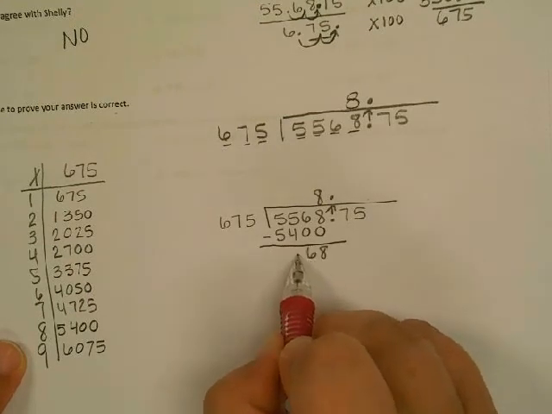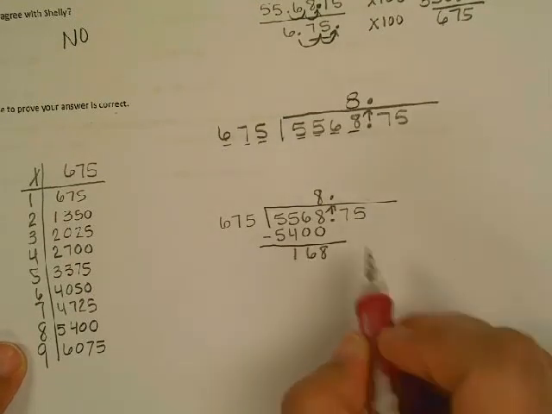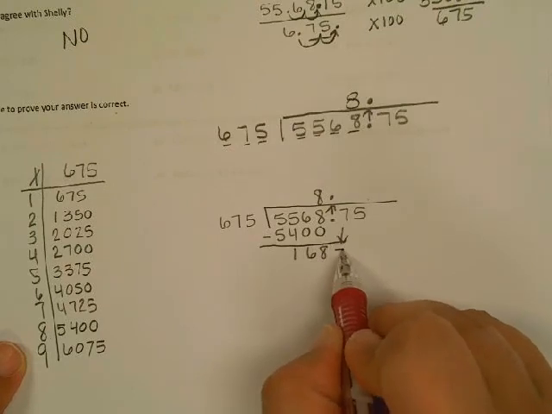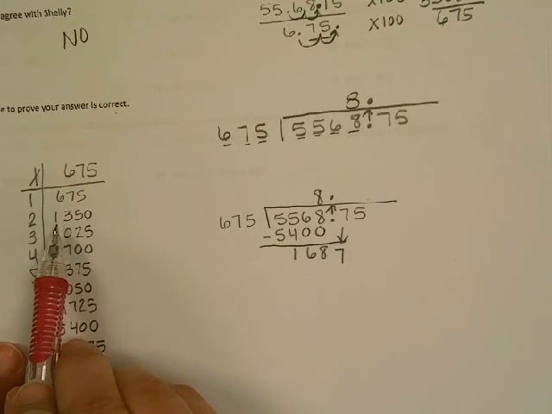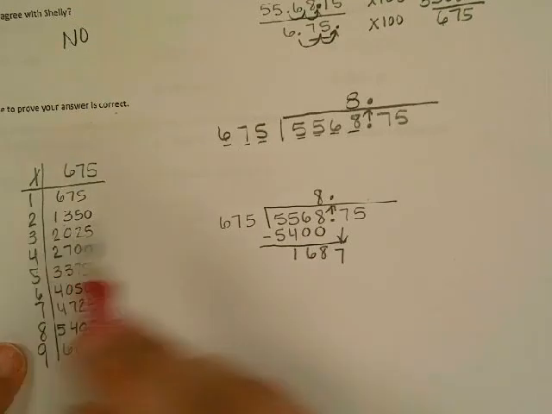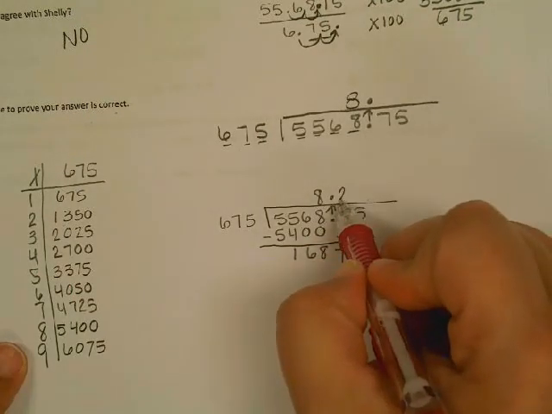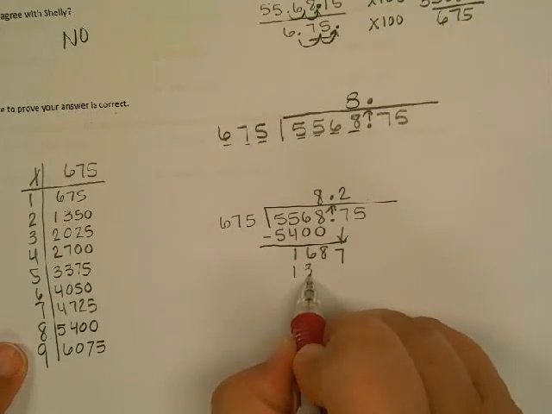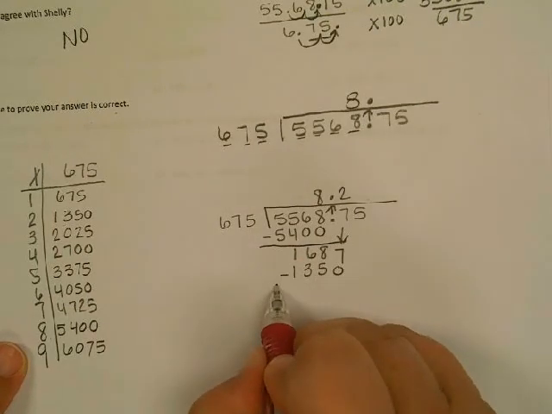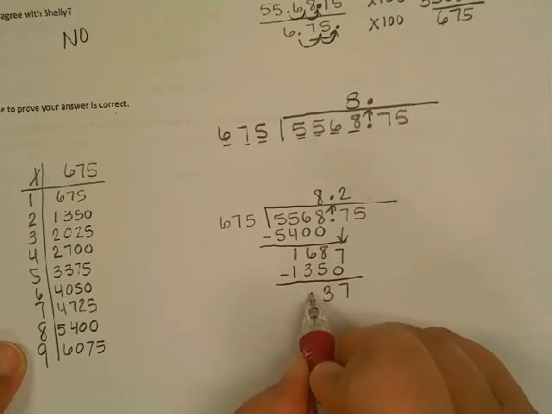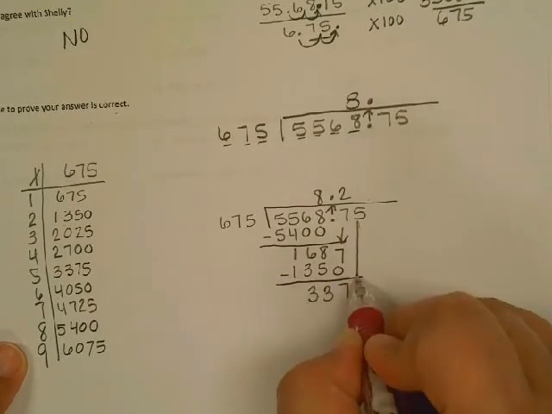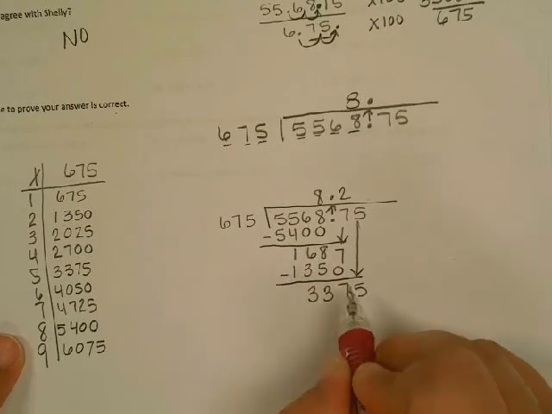Subtract. Bring down my 7. I can see that it will go into 1,687 2 times. And that is 1,350. Subtract. Bring down my 5.